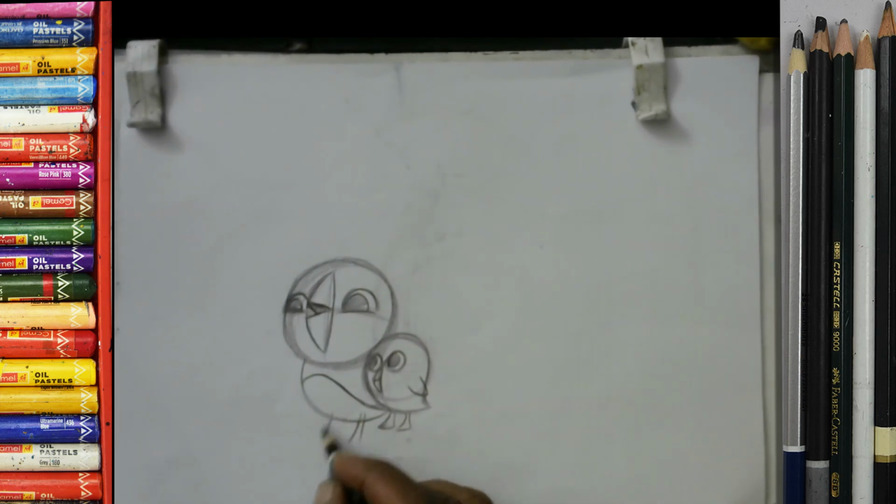Make the leg like this, the two legs. It's kind of duck. Sir, they are puffin. Puffin, right. Okay, so you can do this puffin. Puffin is here. I make this. After that, I make this land.